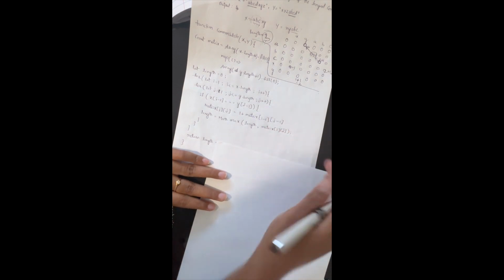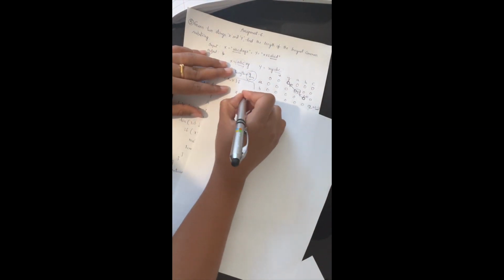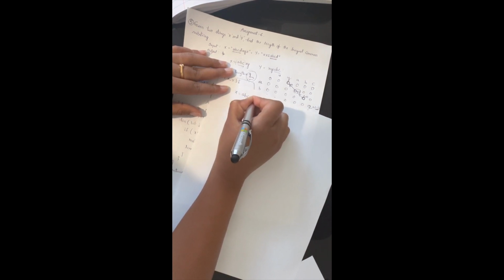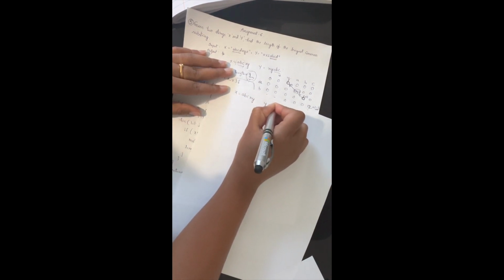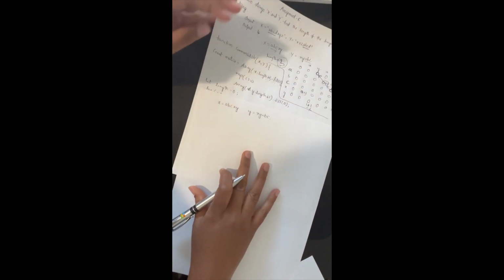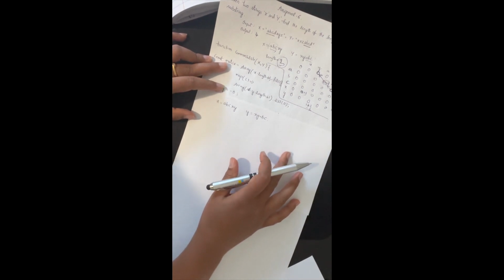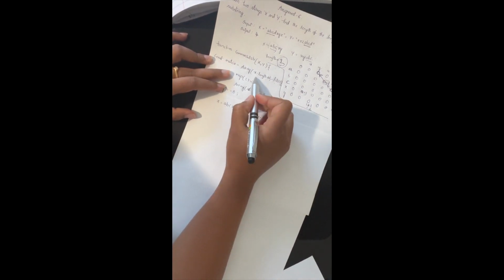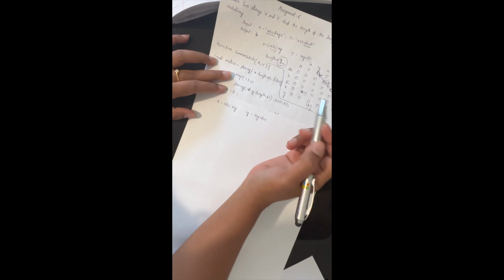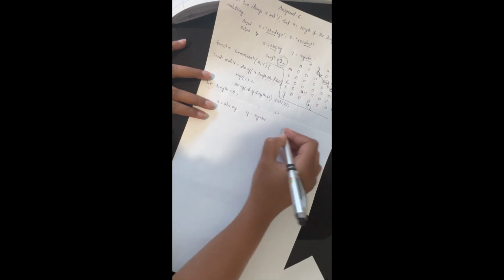Now let's check the code with some example. Let's take this example. So first we need to create a matrix with x dot length plus one number of rows and y dot length plus one number of columns, which is 6 rows and 6 columns.